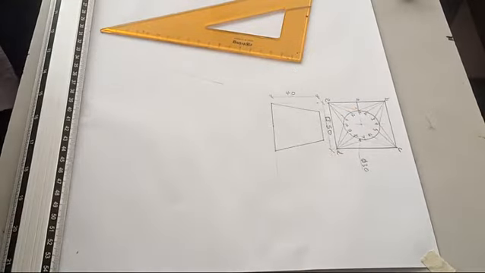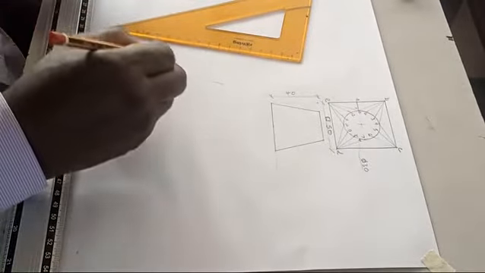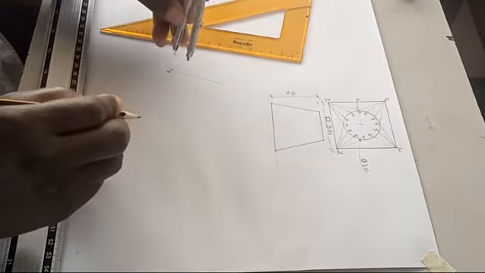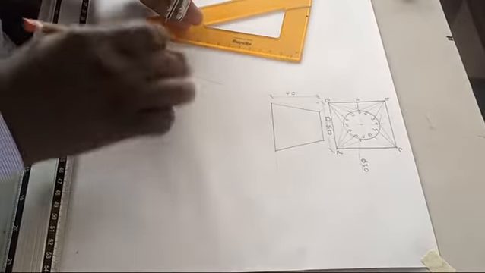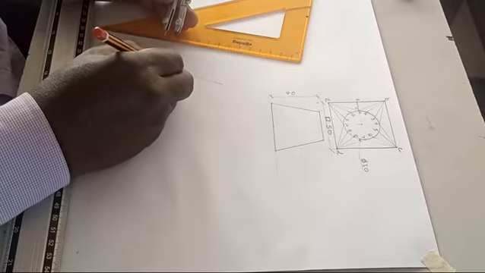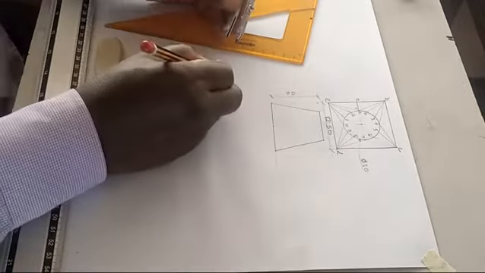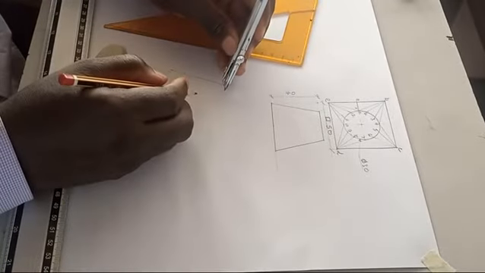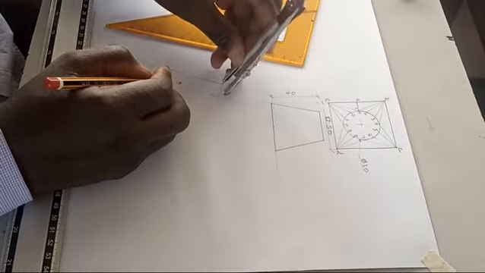The first thing we want to do is to determine our A1. If this is our A, a small letter, then to get 1 you mark an arc of 1.